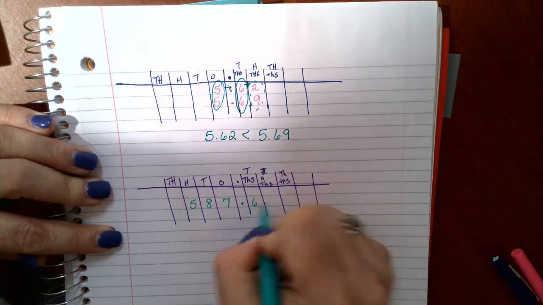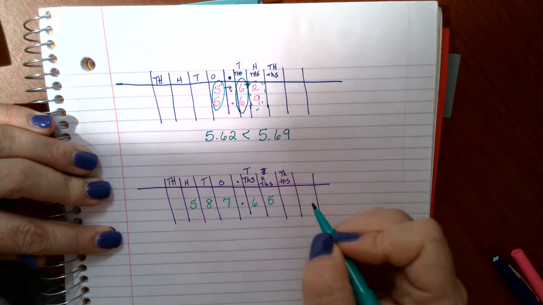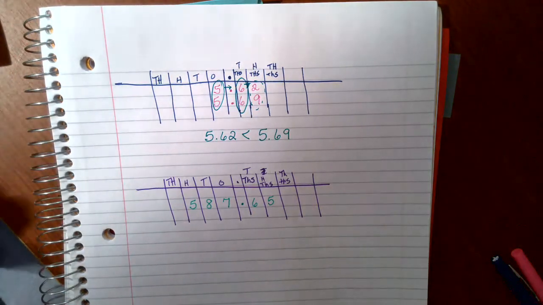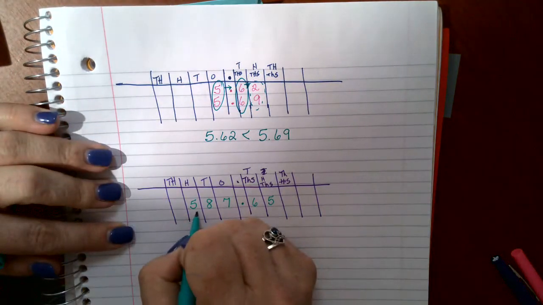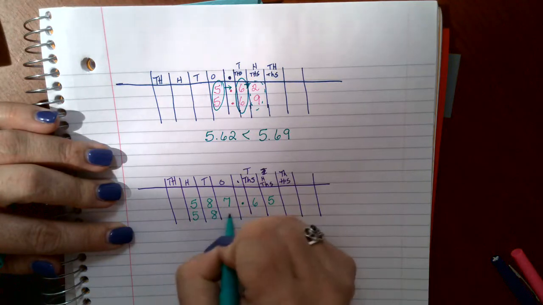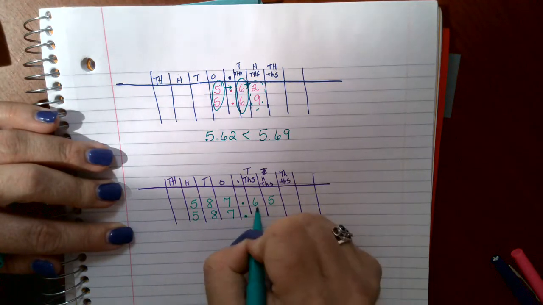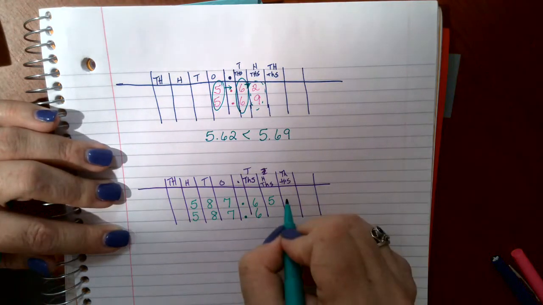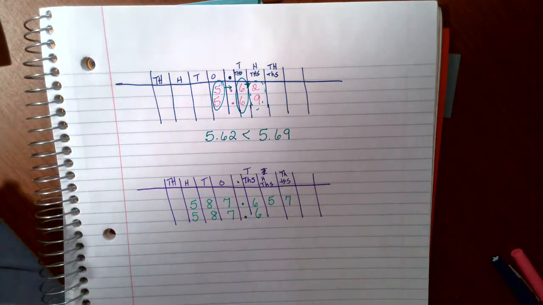All right. So let's say our number is 587 and 65 hundredths. And this one is going to be 587.6. Actually, we'll go 657.